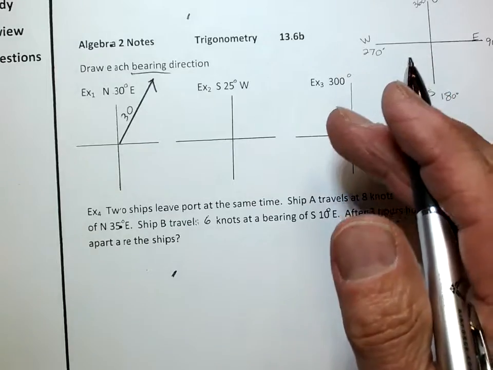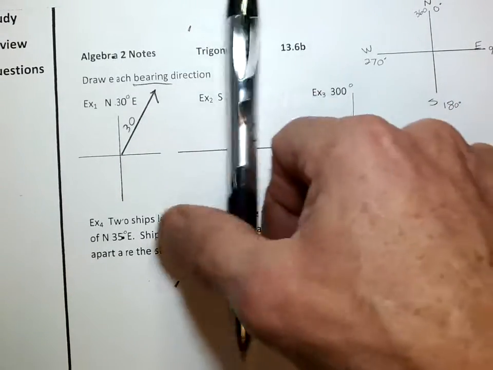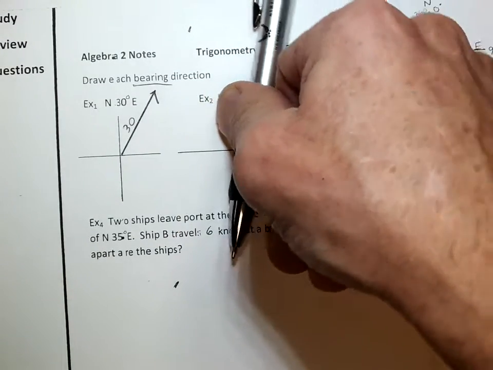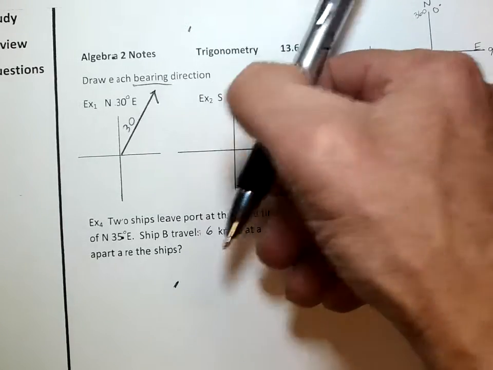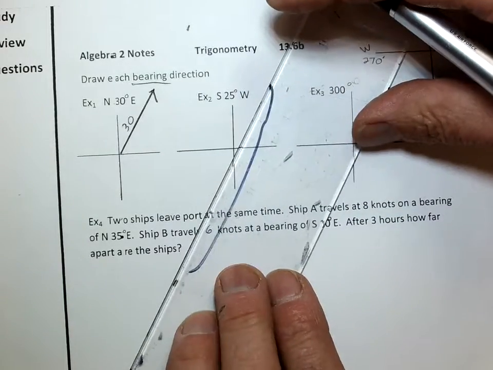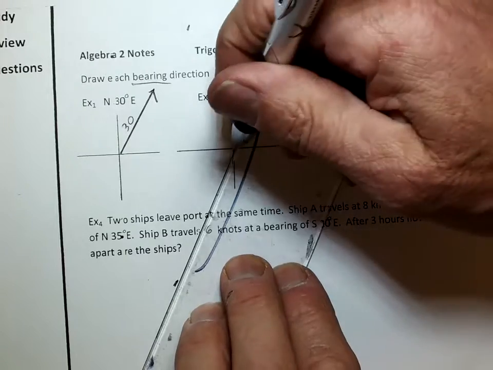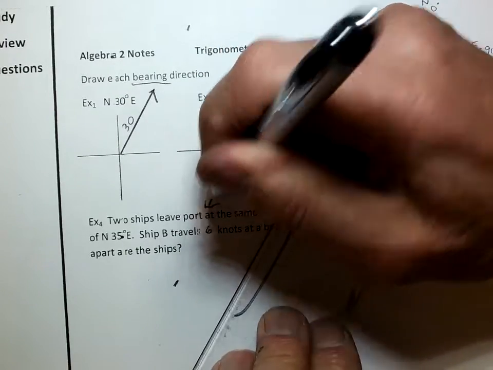That would be which way? Our boat or airplane, looking south and rotating 25 degrees towards the west. That means my boat or my airplane or my jet ski or whatever I happen to be in is going that direction.